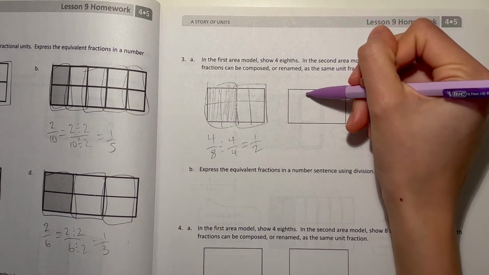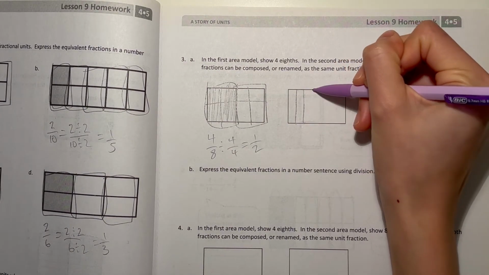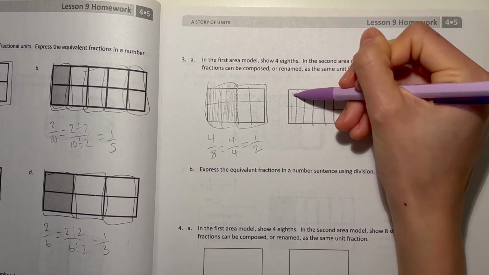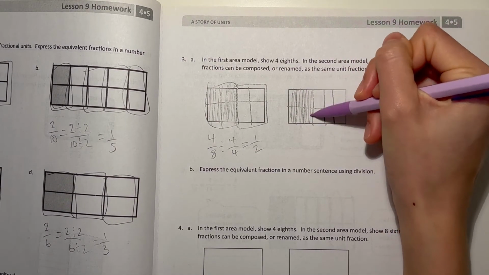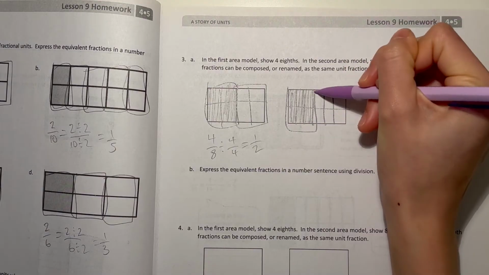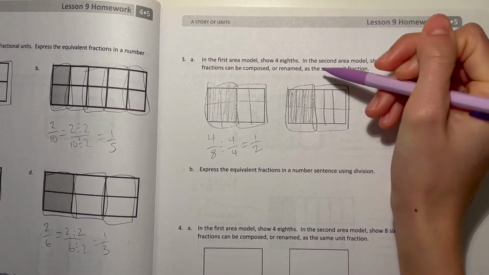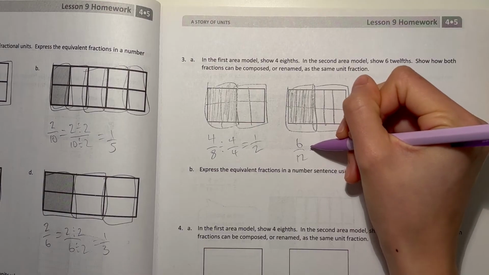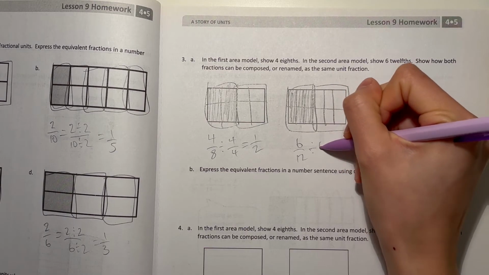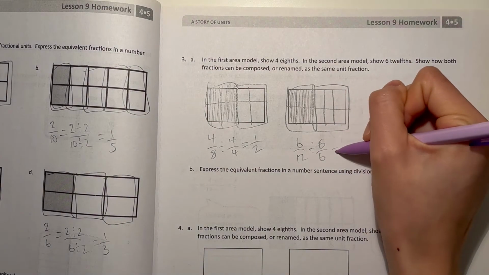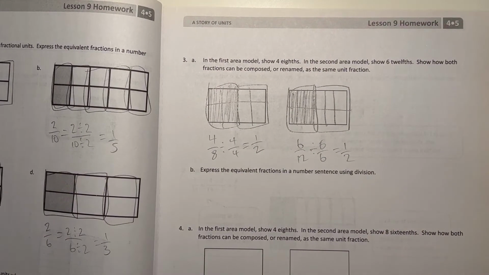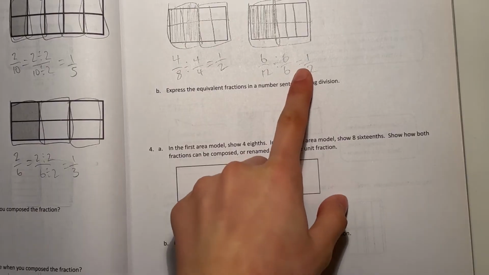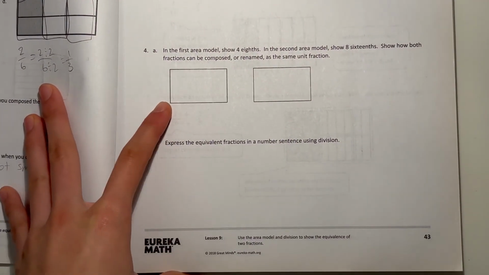Here, 6/12. And if you group it like this, it looks like 1/2. So to get to 1/2, divide by 6 and get 1/2. Alright. Oh, and we put the number sentence there.